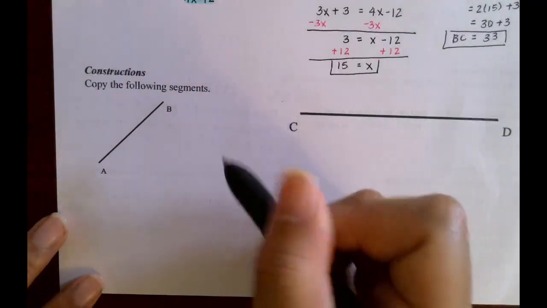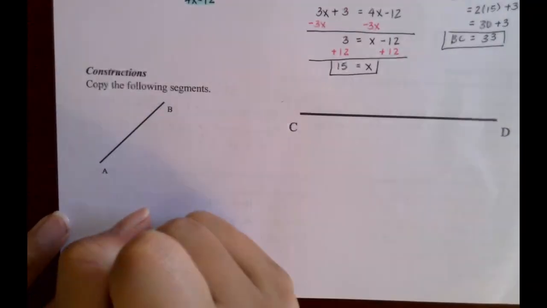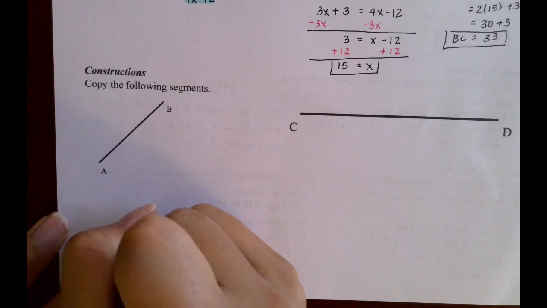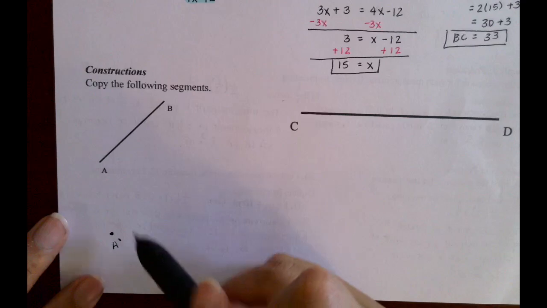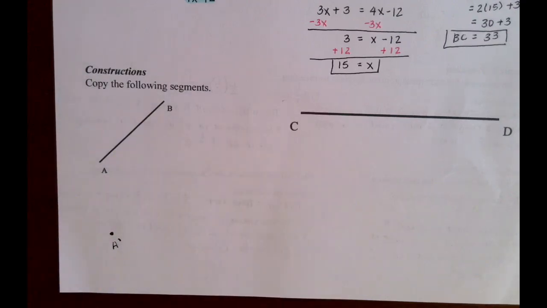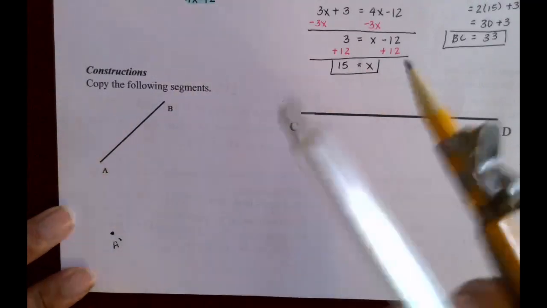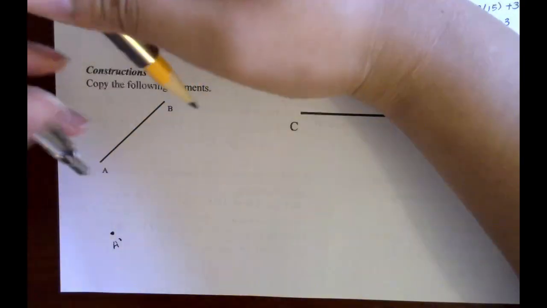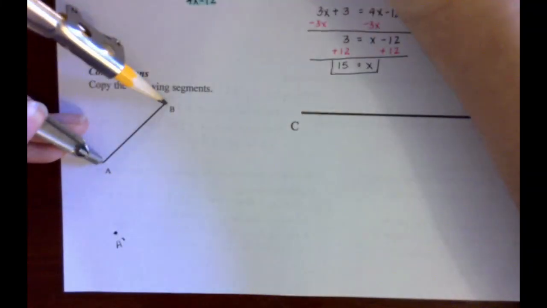The first thing you're going to do, we're going to do it twice. I'm going to copy the segment AB. So somewhere I'm going to draw the line, point, and I'm just going to call it A prime, because it's going to mimic my point A. And then I'm going to use my compass to measure how far AB is. So I'm going to put my pointy end on A, and then my pencil end on B. Here I've now measured AB.